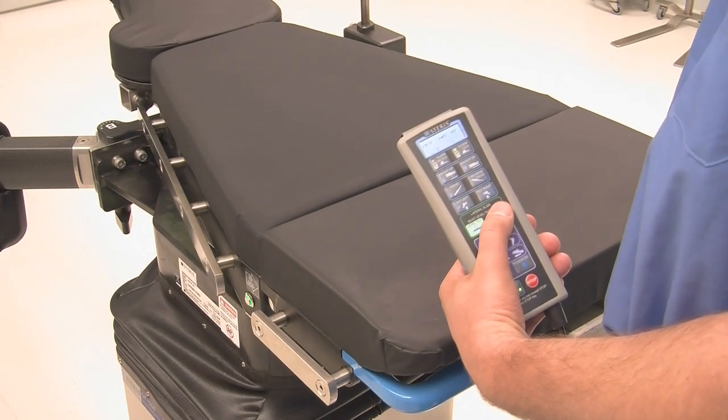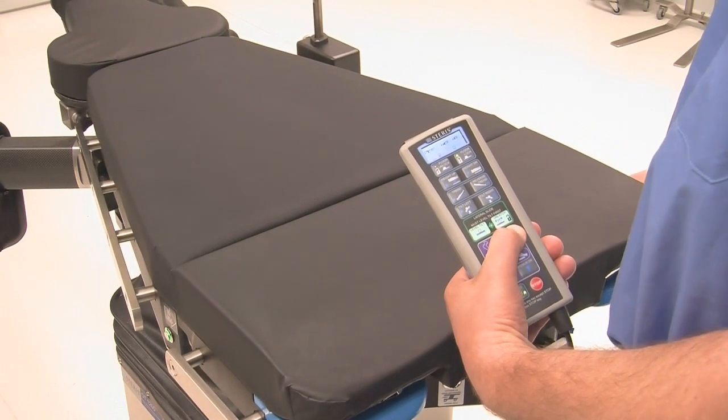Following these steps will provide you with the proper use of the lateral slide function on the OT1000 series tables.